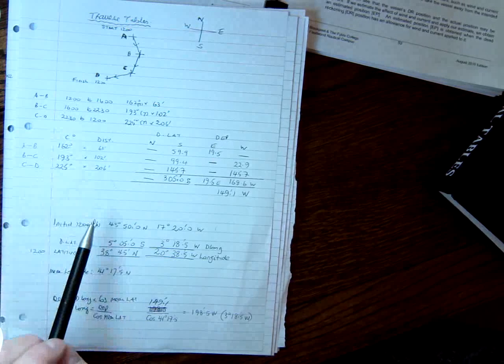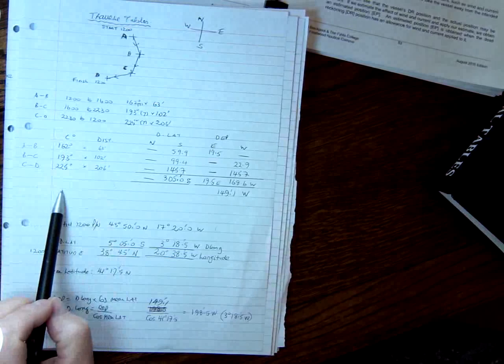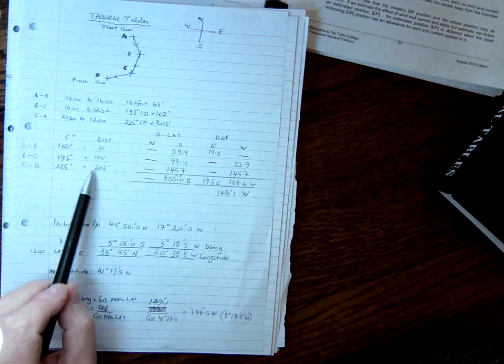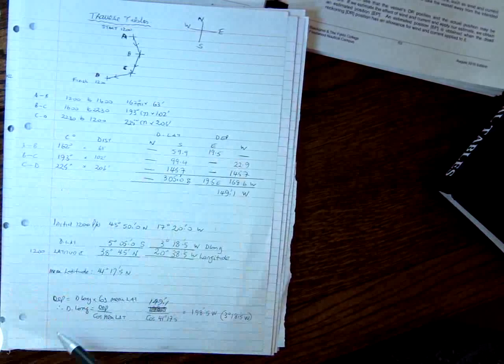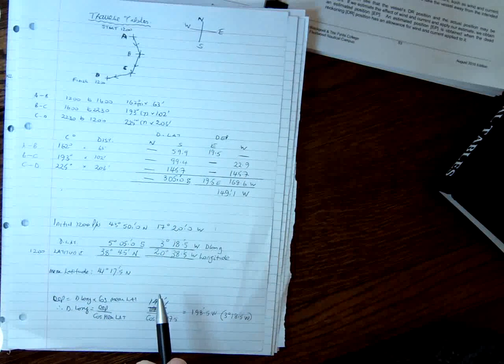3 different courses. Of course, you can use as many different courses as you want. You can go 6, 7 courses, different distances. It doesn't matter, you just simply put them in a tabular form and you can calculate the DR position the following day.